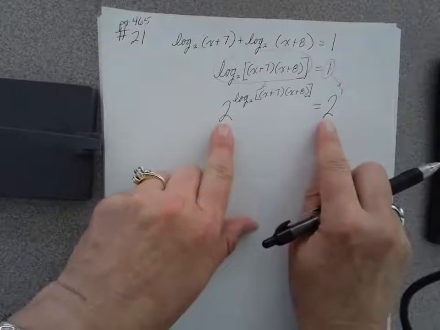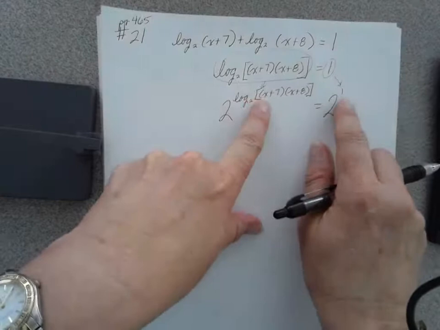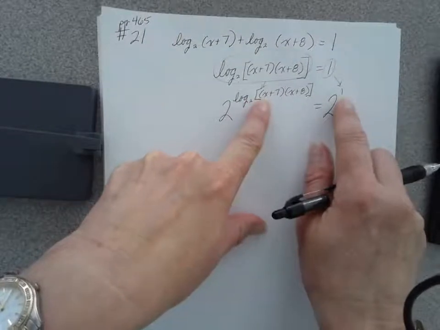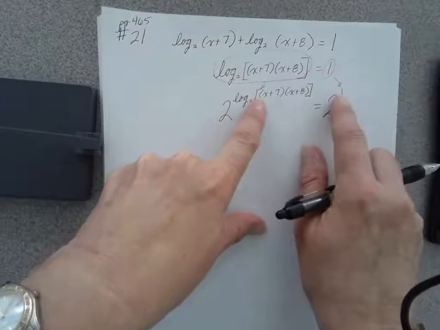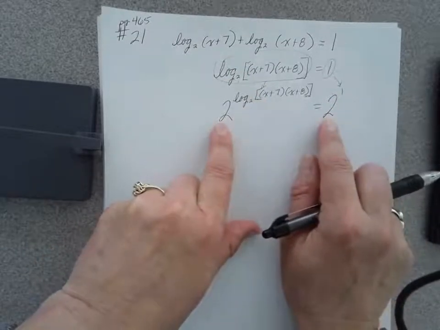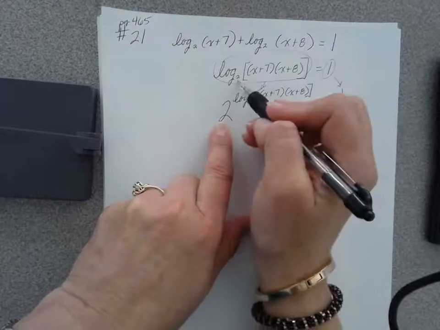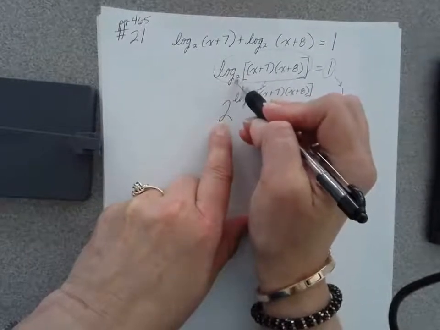Because remember, if the bases are the same, then we can say the exponents are the same. And also, if these are the same, we can raise them up as exponents as long as the bases are the same. So we use the 2 because of this base here being 2.